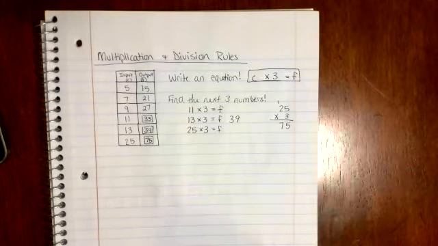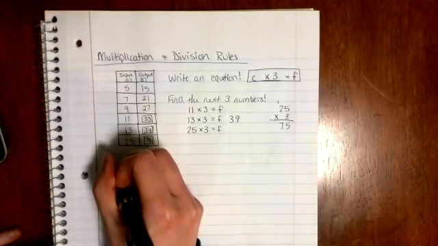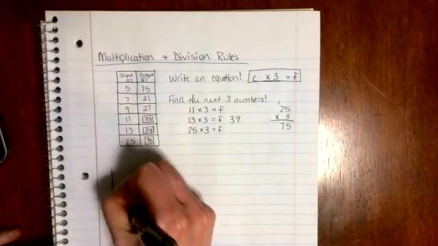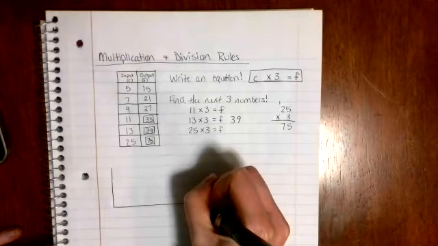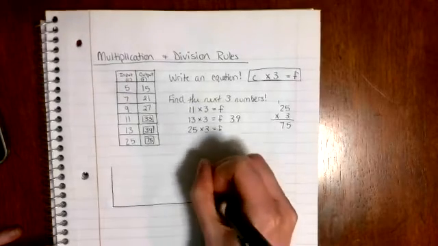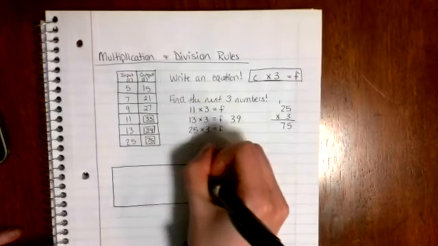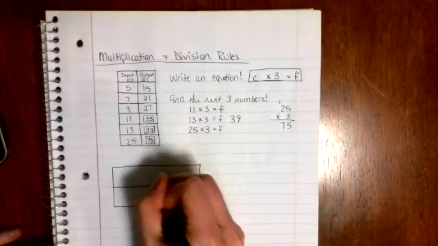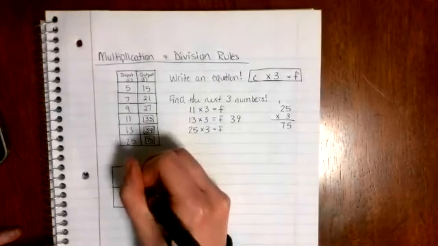Okay, let's look at a horizontal example. I don't know why I just made that so big. Oh, we're just gonna have a big old table. Just gonna be, yep. Okay.